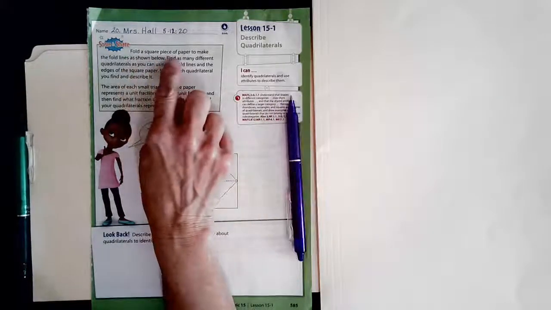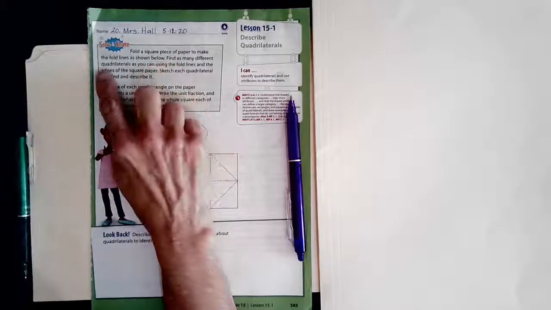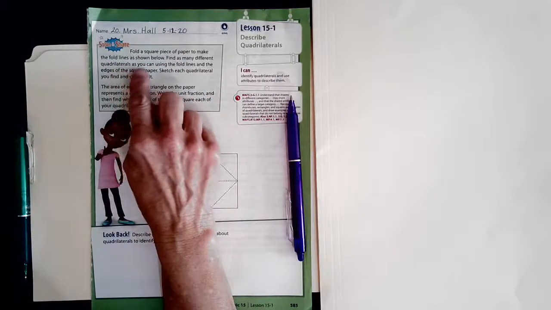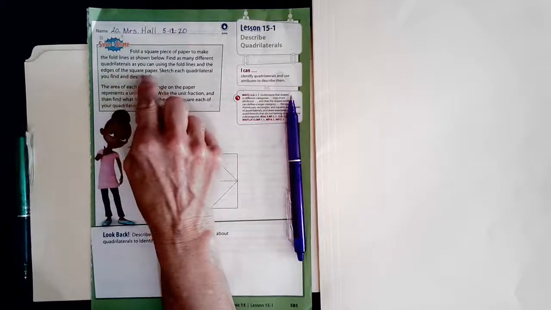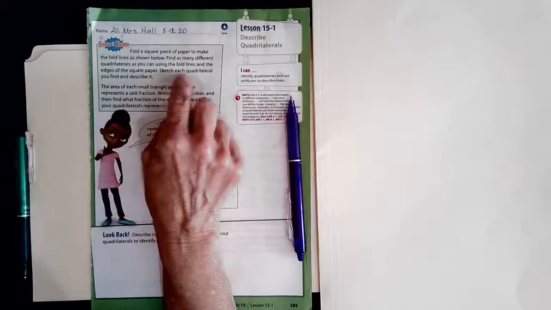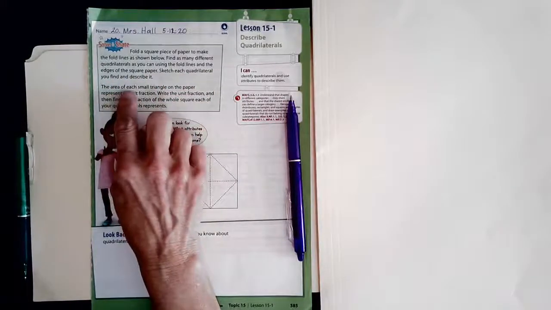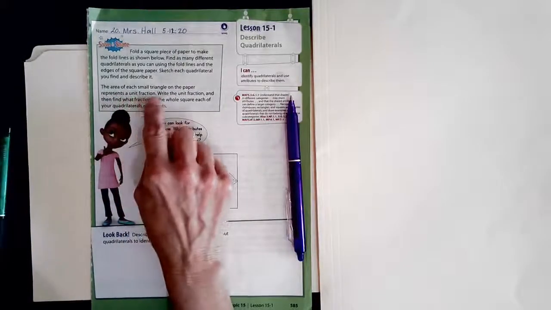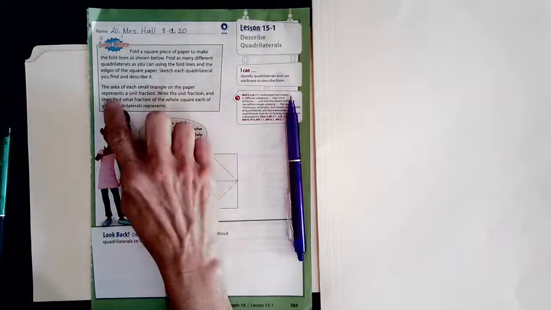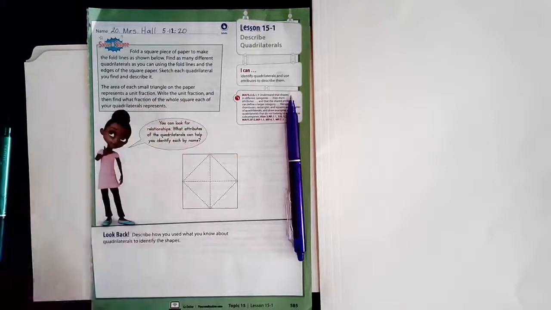Fold a piece of paper to make the fold lines as shown below. How many different quadrilaterals can you make using the fold lines and the edges of the square paper? Sketch each quadrilateral you find and describe it. The area of each small triangle on the paper represents a unit fraction. Write the unit fraction and then find what fraction of the whole square each of your quadrilaterals represents.